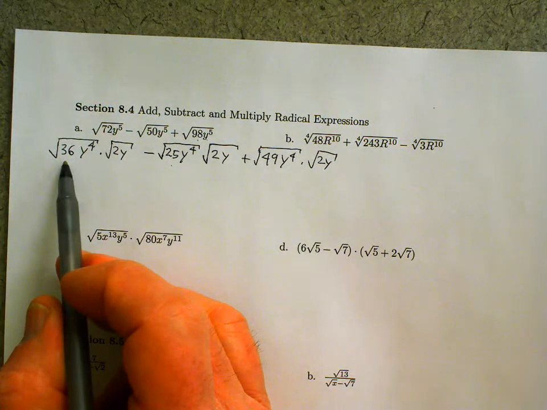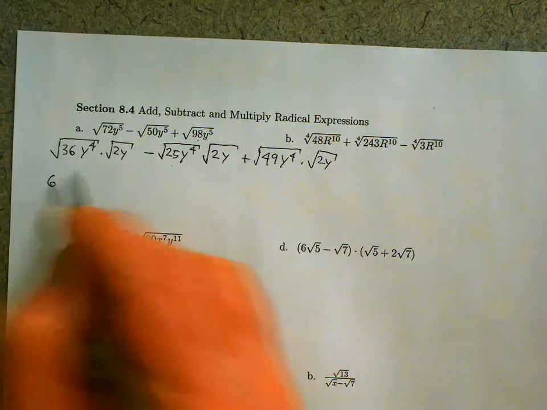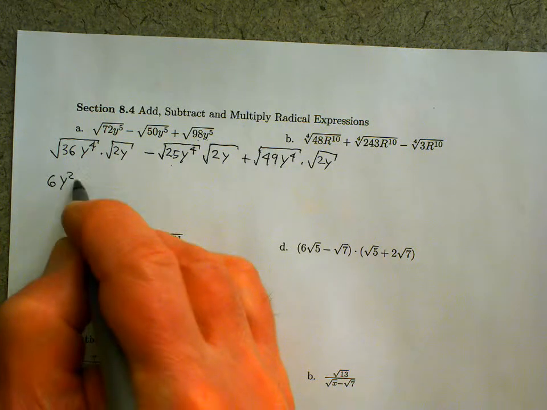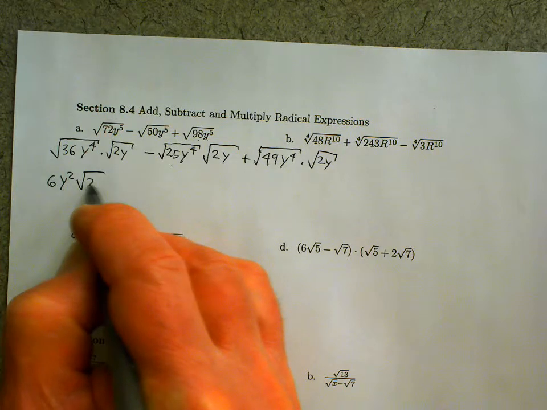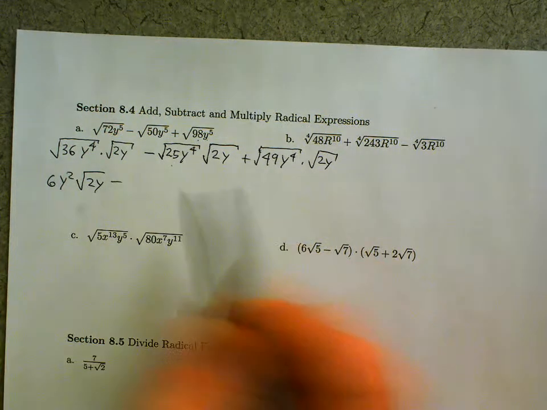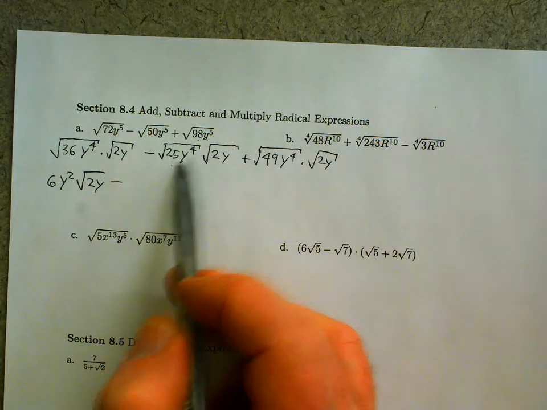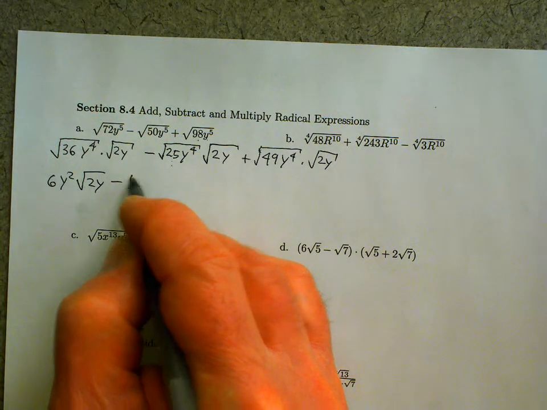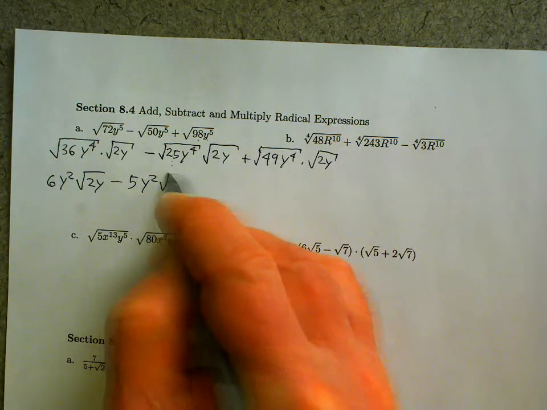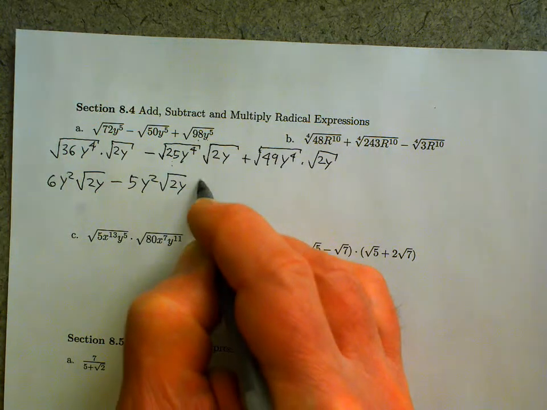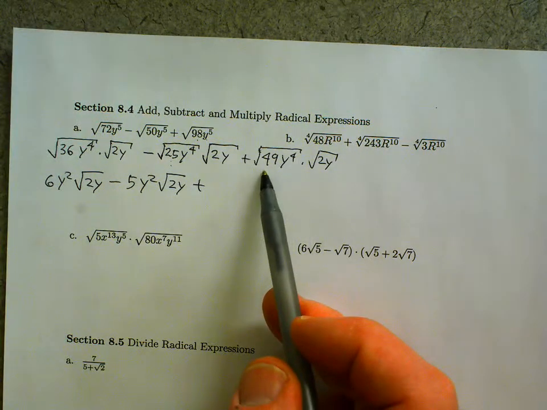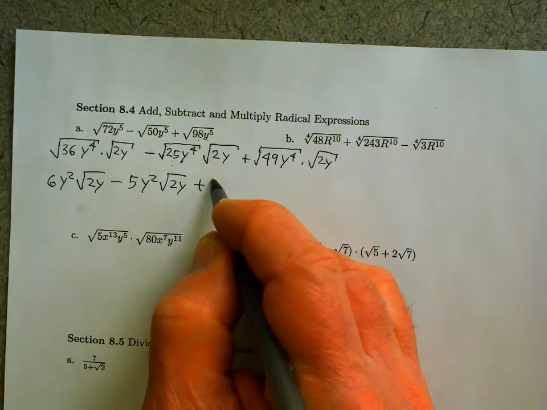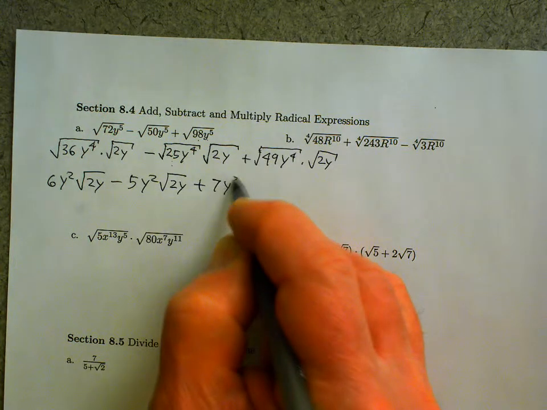The square root of 36 is 6. The square root of y to the 4th is y to the 2nd. So 6y to the 2nd times the square root of 2y. And then minus the square root of 25y to the 4th times the square root of 2y is minus 5y to the 2nd times the square root of 2y. And then plus the square root of 49y to the 4th times the square root of 2y is 7 times y to the 2nd times the square root of 2y.